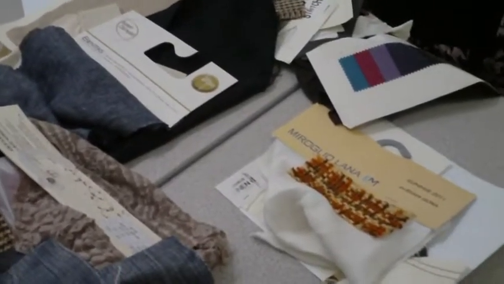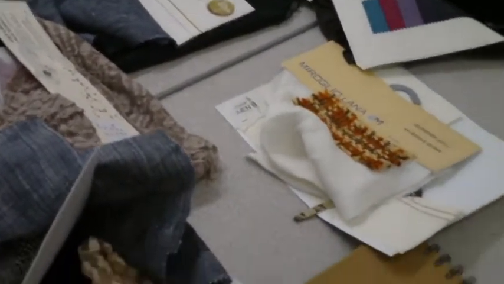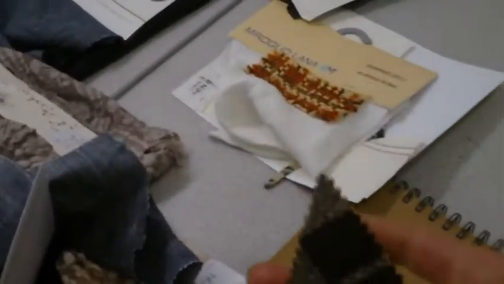So yeah, things like that. And that. I like fabric. Fabric is pretty. So I'm thinking about bits like that, and then I'm going to stick them on like that.